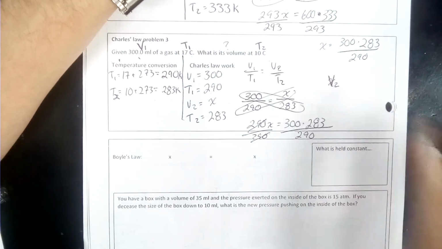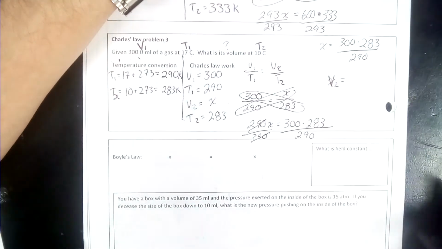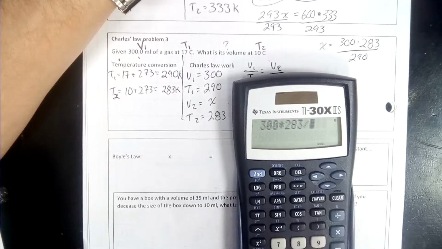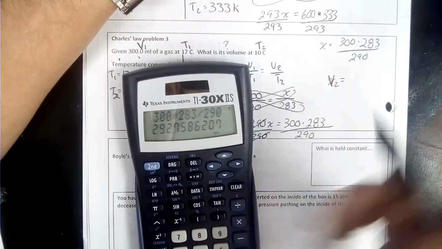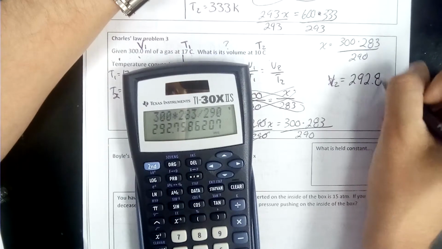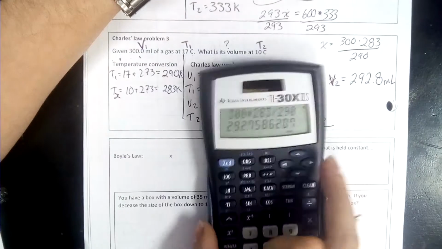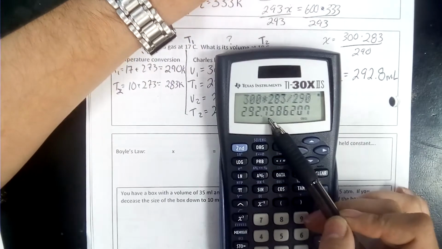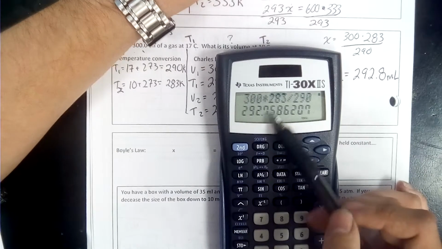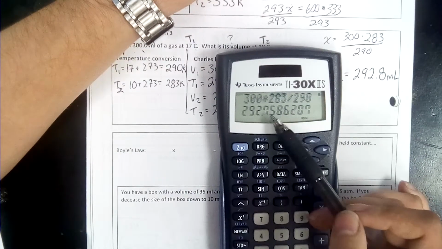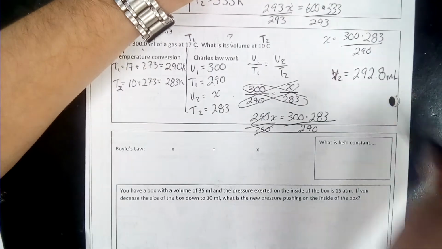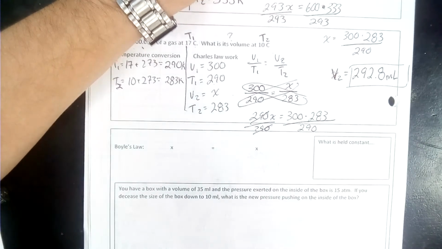So V2 equals, if I grab my calculator and punch this in, 300 times 283 divided by 290 is 292.8 milliliters. When you look at your calculator, it's 0.75. So remember, when you're rounding, if it's 5 or bigger, you round the next number up, so the 7 becomes the 8. So there is our answer for that one.